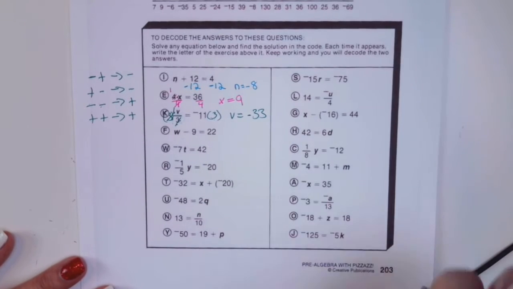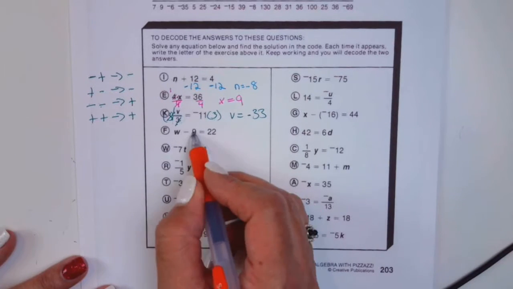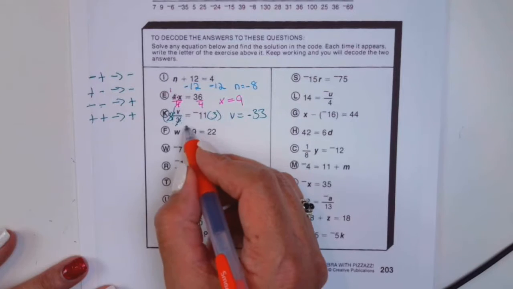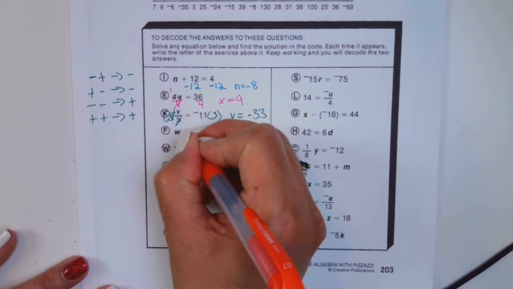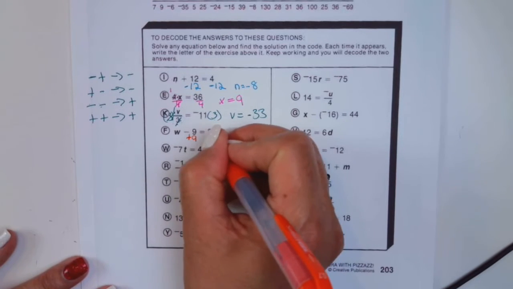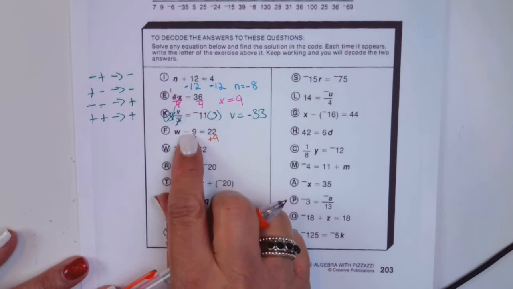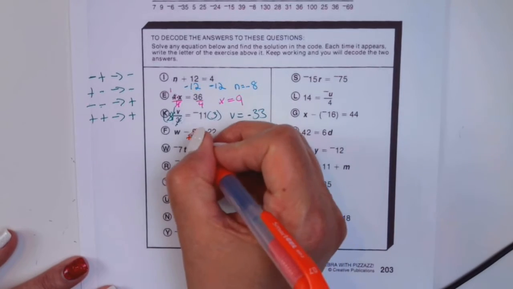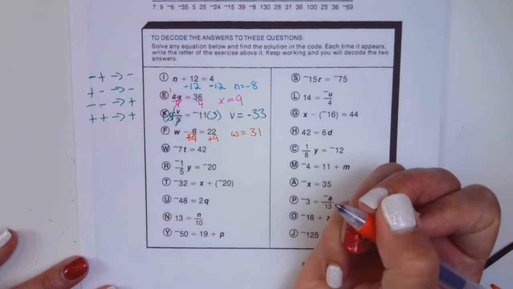Okay, let's look at our next one. So w minus 9 equals 22. So we have a subtraction. We're going to do the opposite, which is an addition. And we are adding that 9 to both sides. So negative 9 plus 9 is a 0. So we get w equals 31.